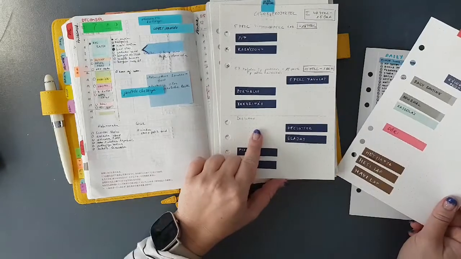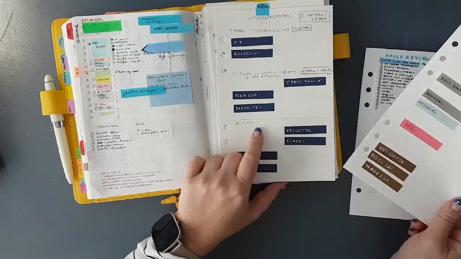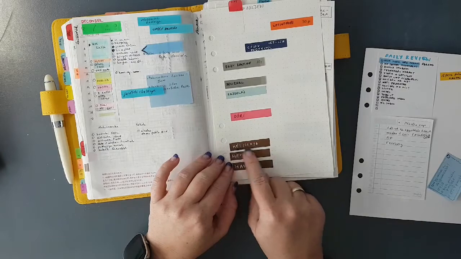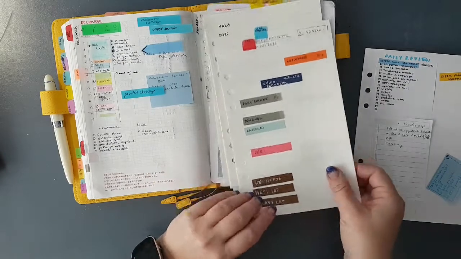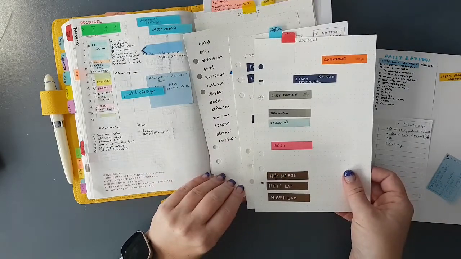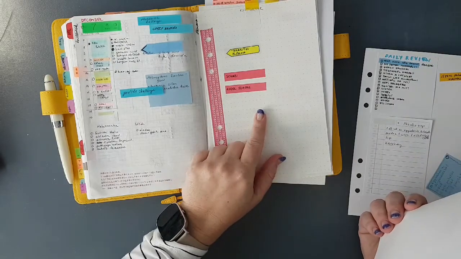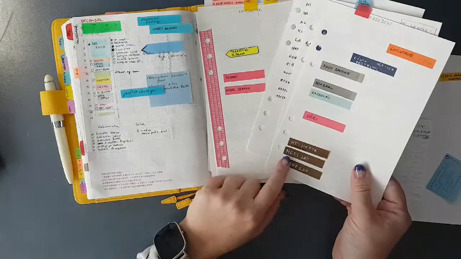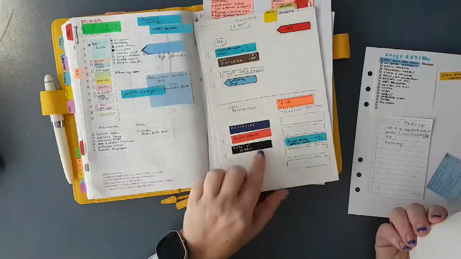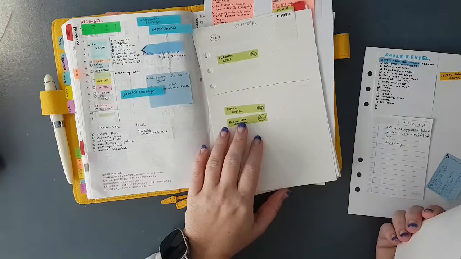I have here my goals and projects page. Then I have here the week page, no, weekdays page, so Thursday. Then I have for the week a page, and I have a page for the month.